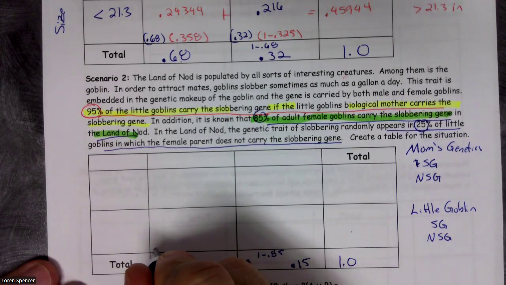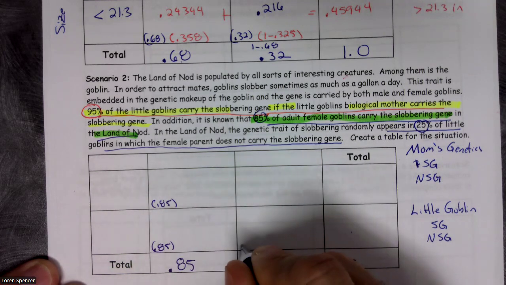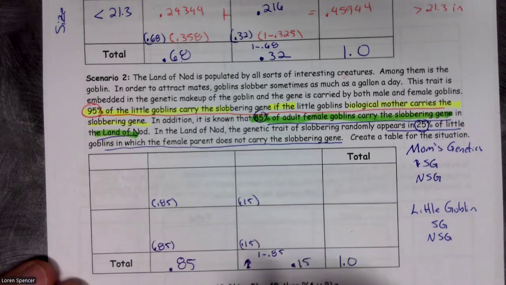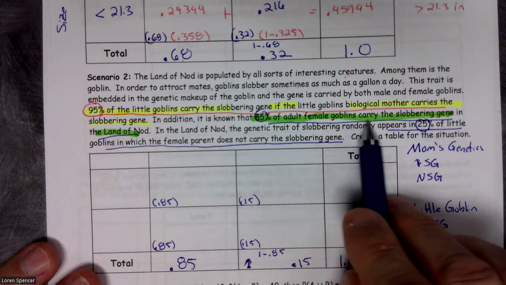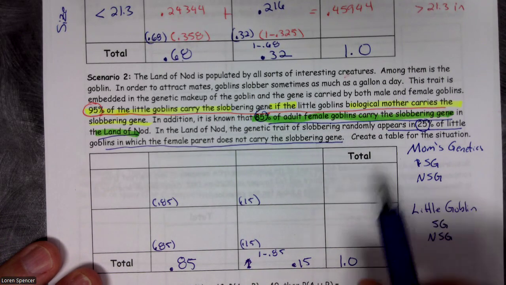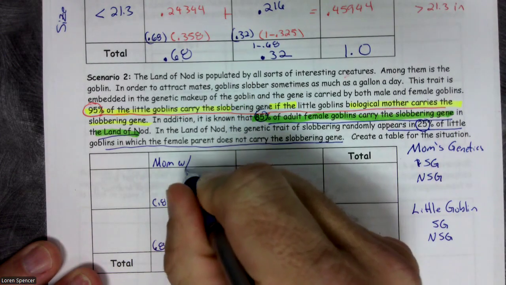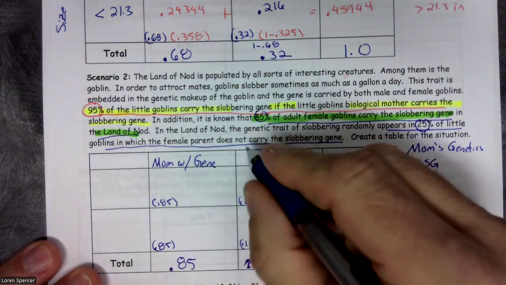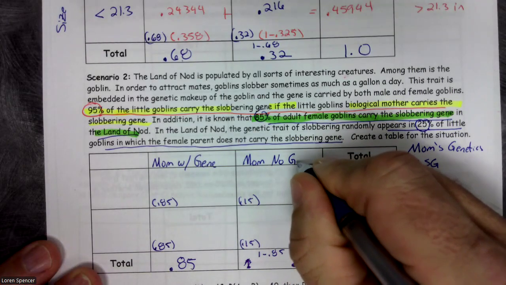Right away, I can bring those numbers up. So this is going to be 0.85. And by the way, I need to write this small. These are my little numbers. And this is 85% of adults carry the goblin. So I'm going to say mom with gene. And then I'm going to put mom, no gene.